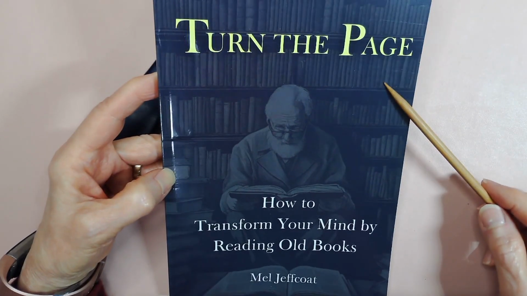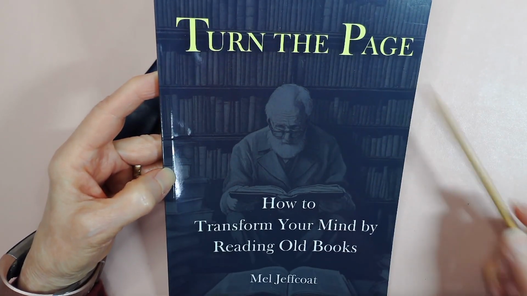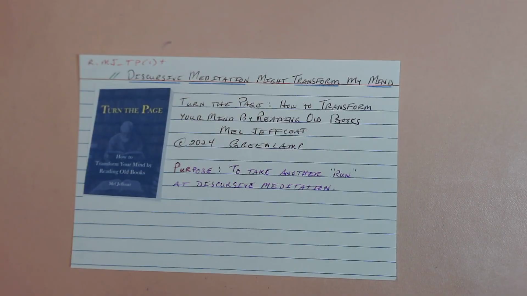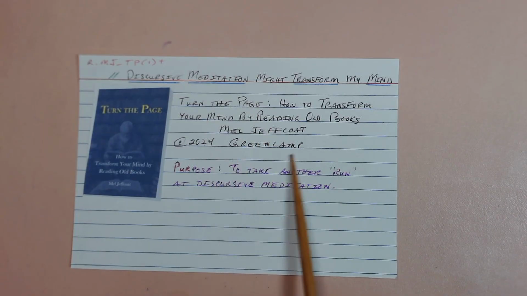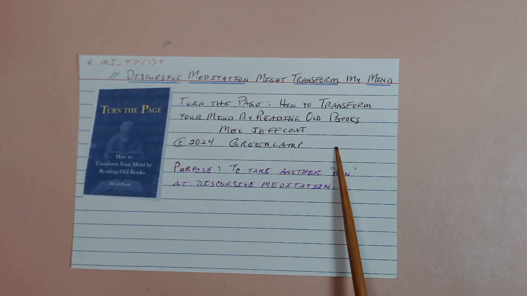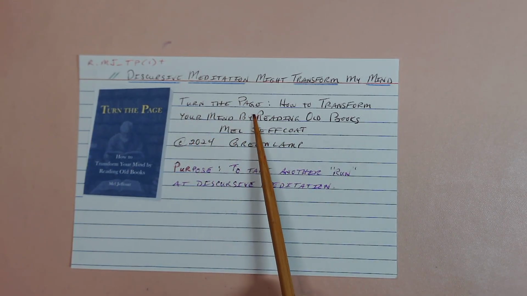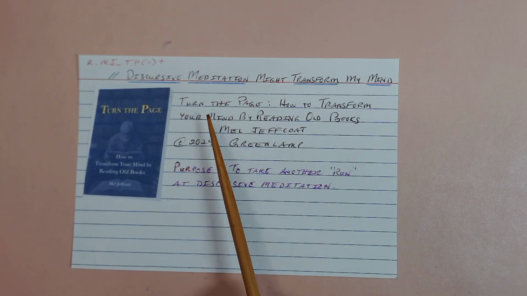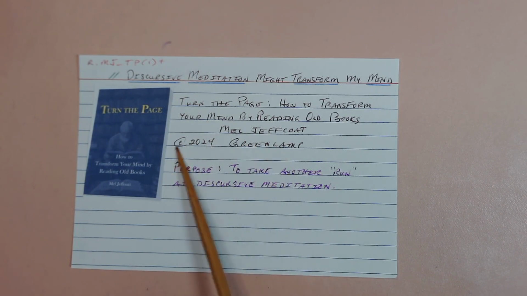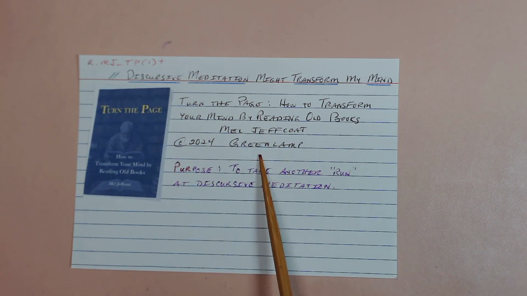Okay, we're going to start with a bib card for the book, Turn the Page, How to Transform Your Mind by Reading Old Books, by Mel Jeffcoat. Here's my starting bib card for this book, and I'd like to point out the different elements. This area in black here is going to be the basic information about the book. In this case, there's the title, Turn the Page, and the subtitle, How to Transform Your Mind by Reading Old Books, and the author, and then you'll want to get whatever information you need about the publication for the type of reference that you might need to make for your use of this book.